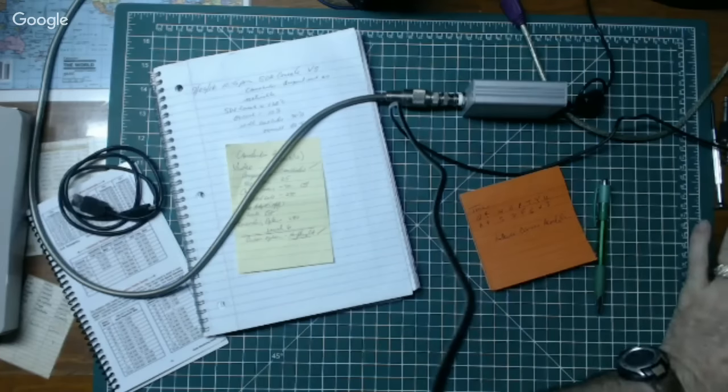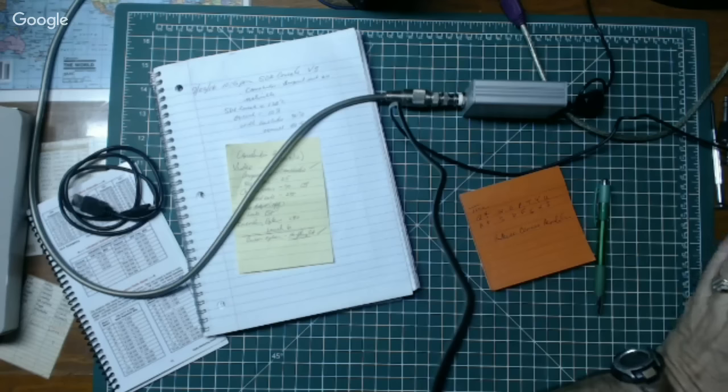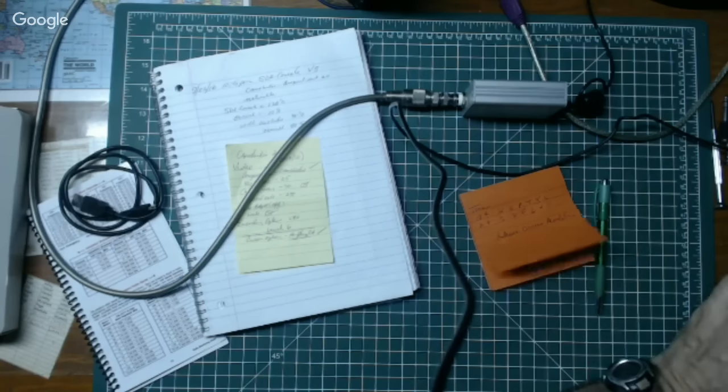So let me find Hangout again. It's right here. Now, one thing that I'm attempting to do right this minute is I've got my webcam running and the Genesis, or in this case, SDR Console software running, but I'm not sharing my desktop in Hangouts.